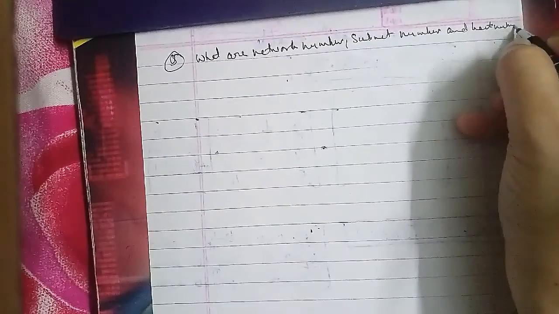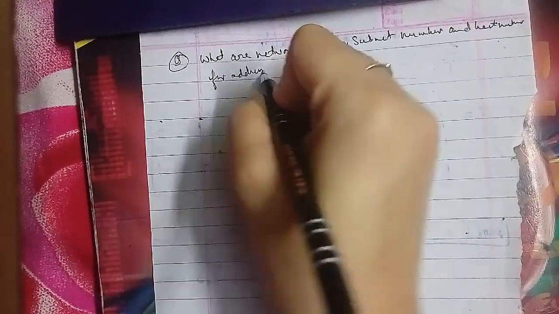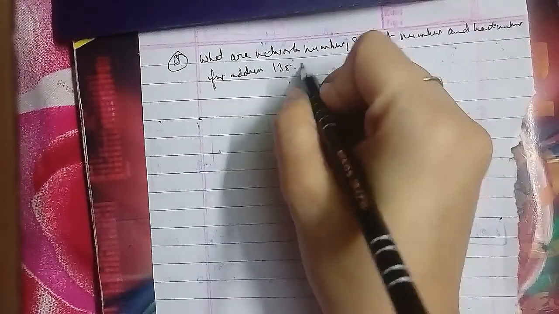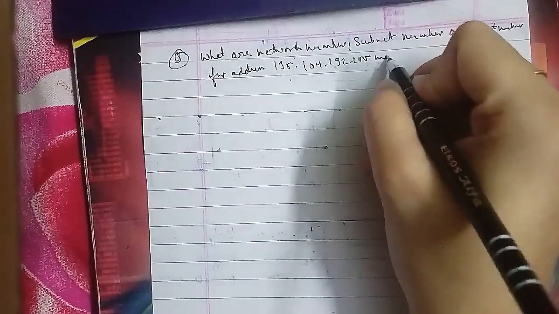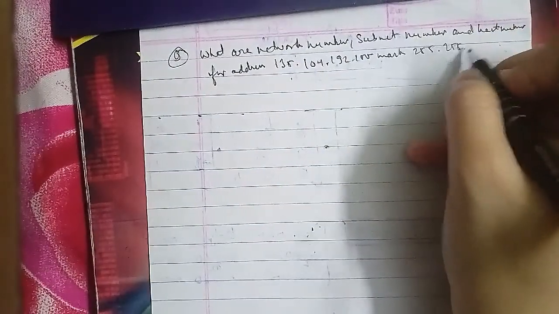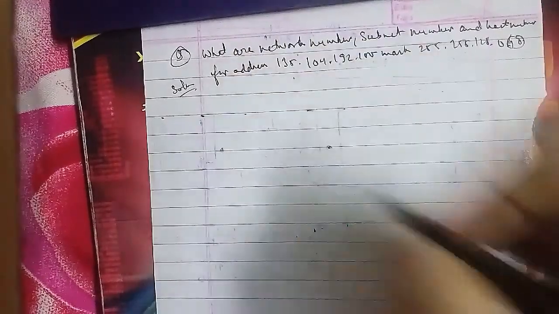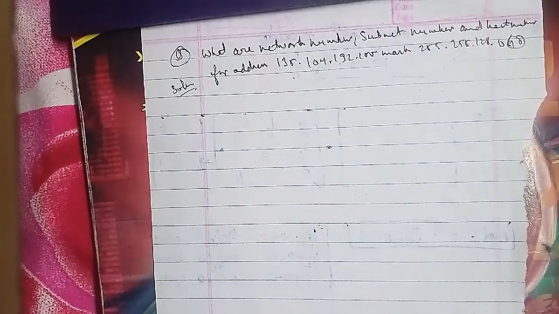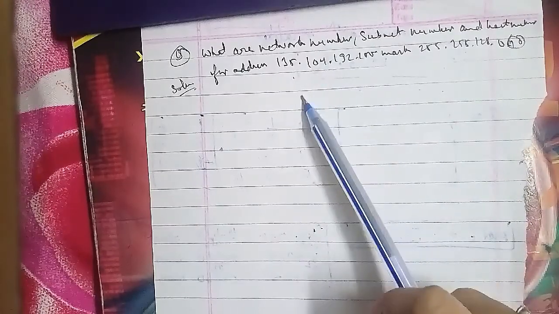So the format of class B is network dot network dot node, and it takes the first 16 bits as the network number, so the network number is 135.104. This is the network number here, because the first 2 bytes we take as the network.